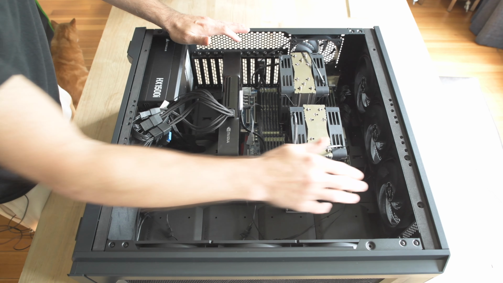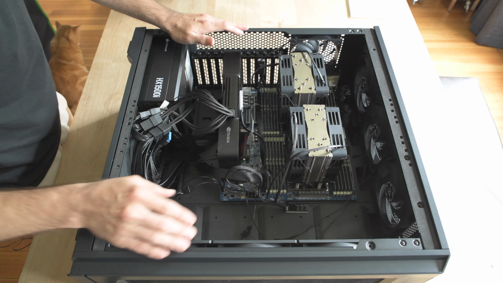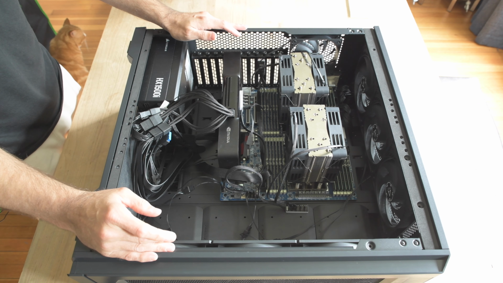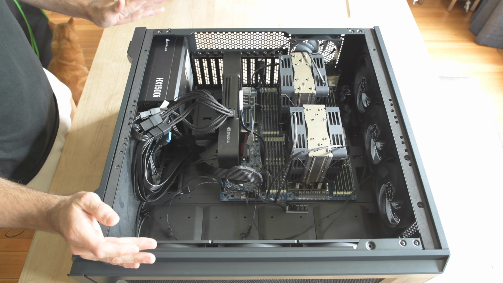I had the Arctic 140 millimeter Max fans in here for a little while, and it was just a little bit too loud for me. So I like these PST fans. They're good. Yeah, that's pretty much it hardware-wise that's changed.